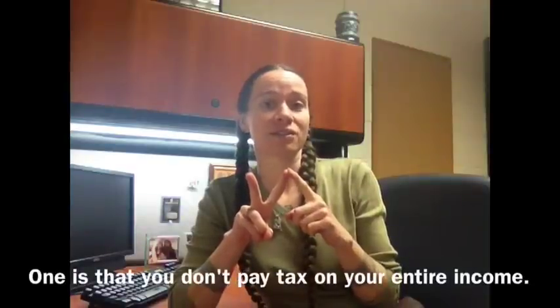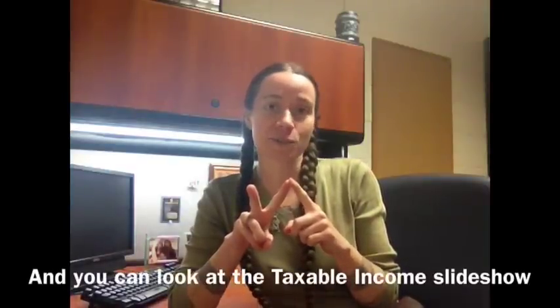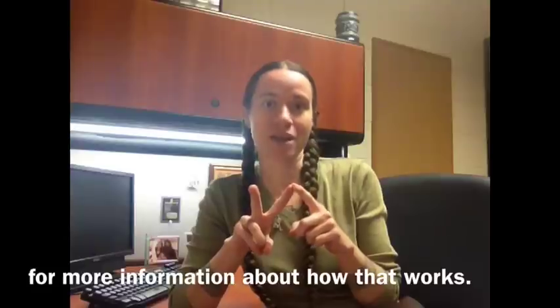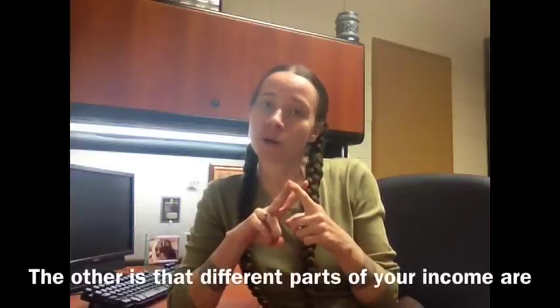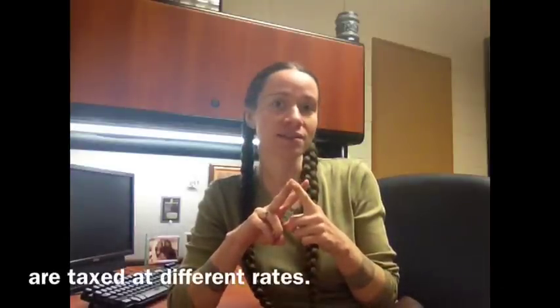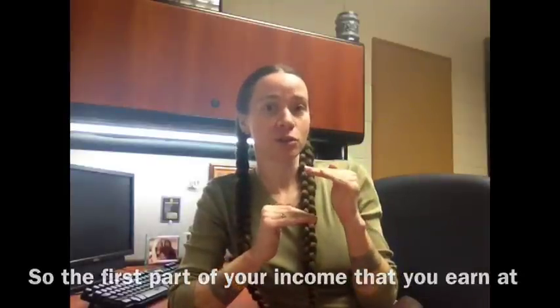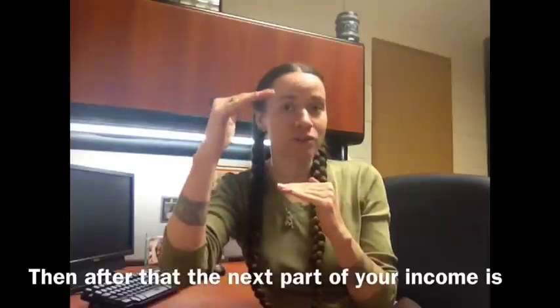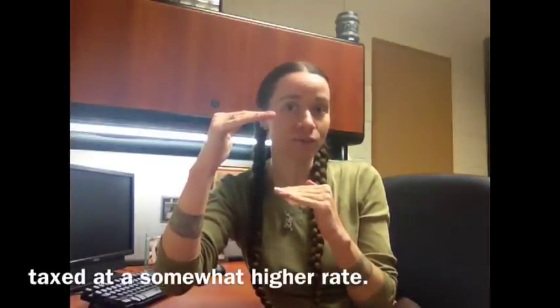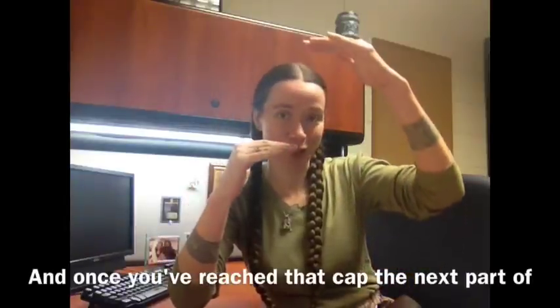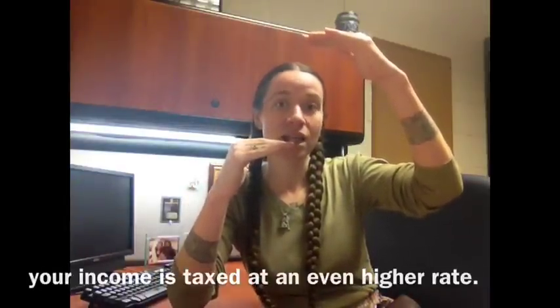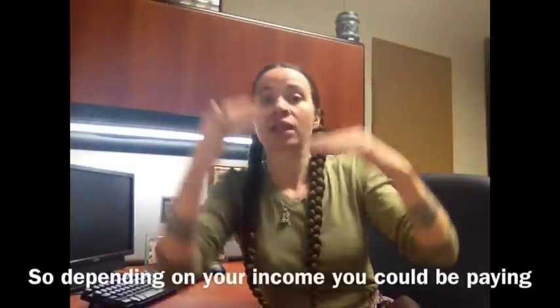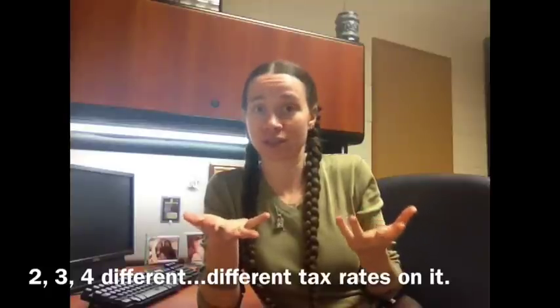One is that you don't pay tax on your entire income, and you can look at the taxable income slideshow for more information about how that works. The other is that different parts of your income are taxed at different rates. So the first part of your income that you earn at the beginning of the year will be taxed at one fairly low percentage rate. Then after that, the next part of your income is taxed at a somewhat higher rate. And once you've reached that cap, the next part of your income is taxed at an even higher rate, and so on until the end of the year. So depending on your income, you could be paying 2, 3, 4 different tax rates on it.